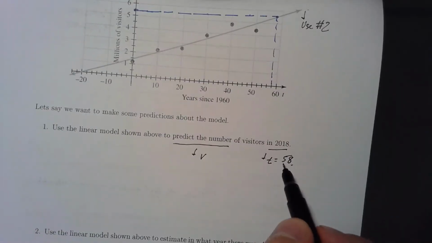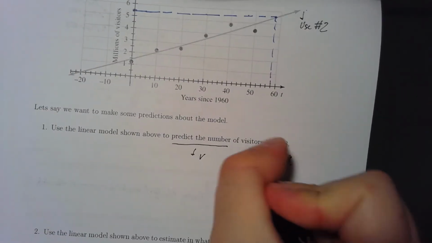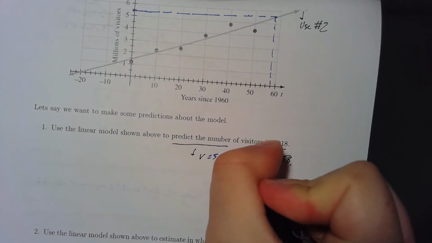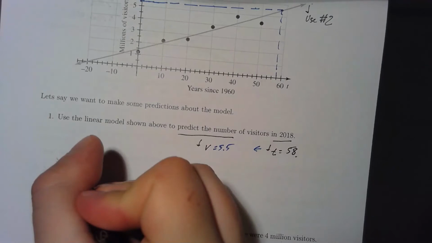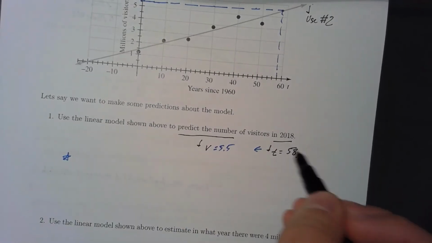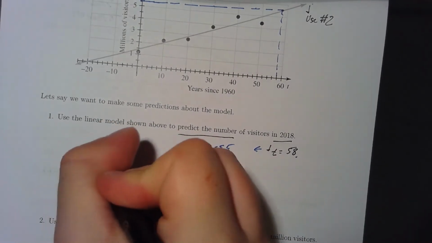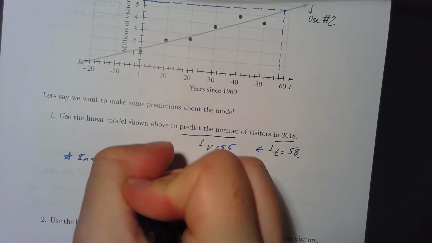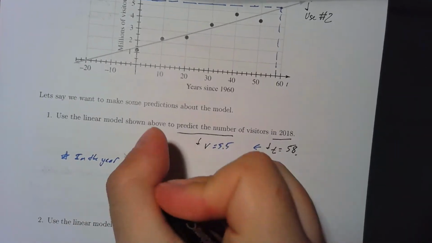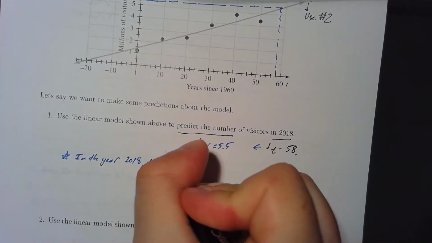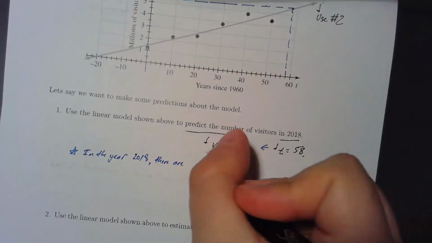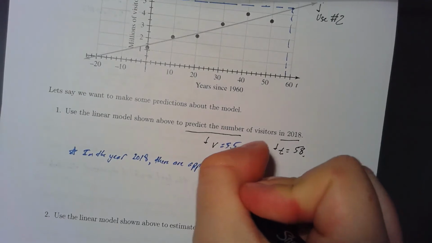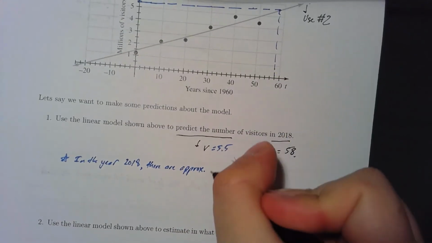So based upon this, it looks like V equals 5.5. So let me answer the question. So in the year 2018, now since this is an approximation, I'm going to say there are approximately 5.5.